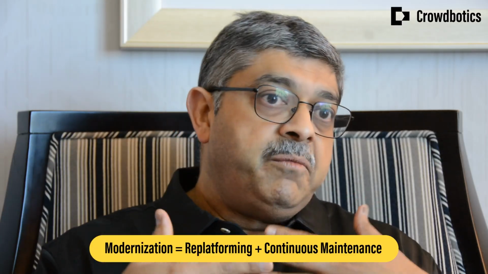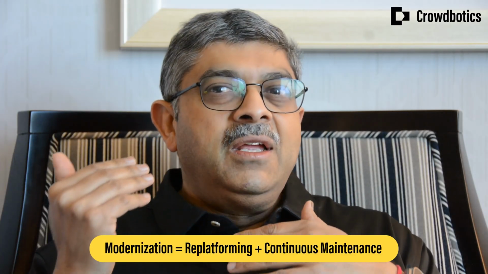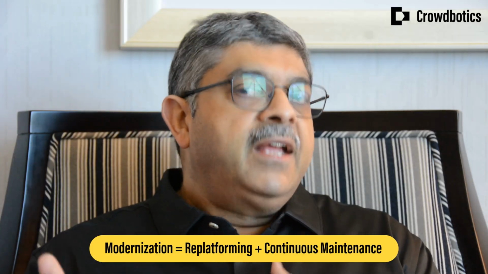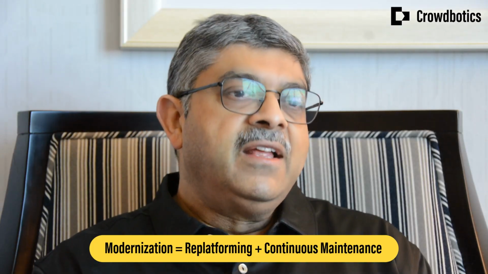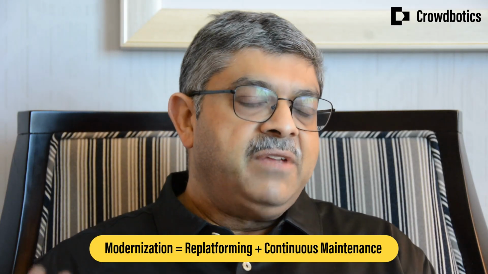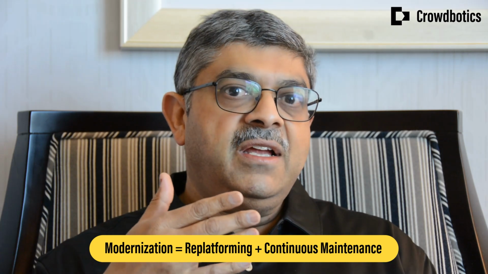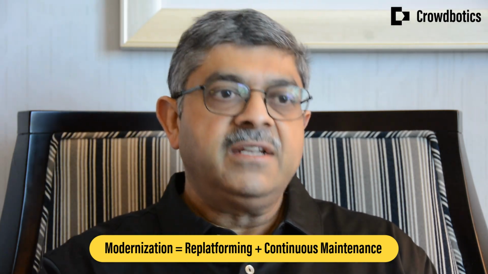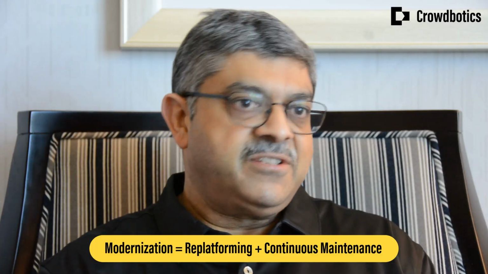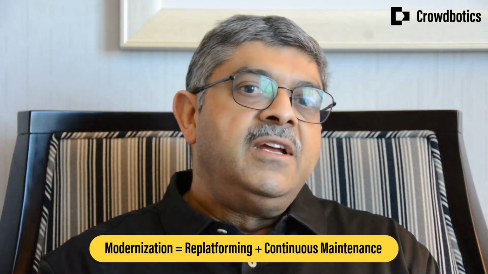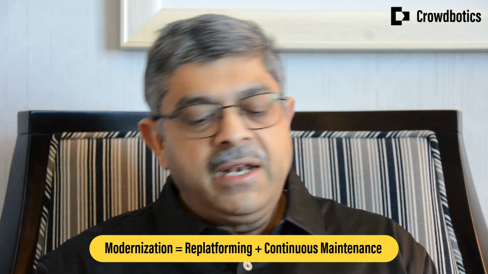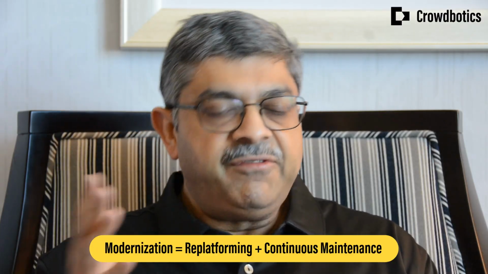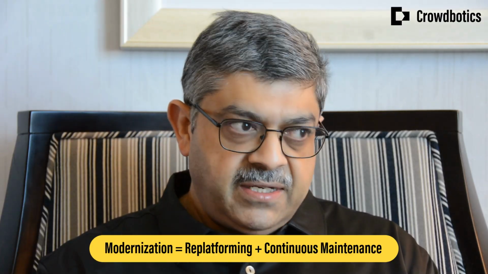Because when you have a mission-critical mainframe app, it's really hard to move it into, say, a microservices architecture. The resiliency that a mainframe gives you is not easy to implement in a distributed, services-based architecture. So we see a lot of customers who talk to us about modernization. They mean combinations of actual replatforming or maintenance.